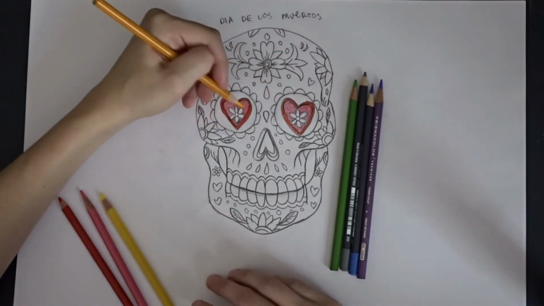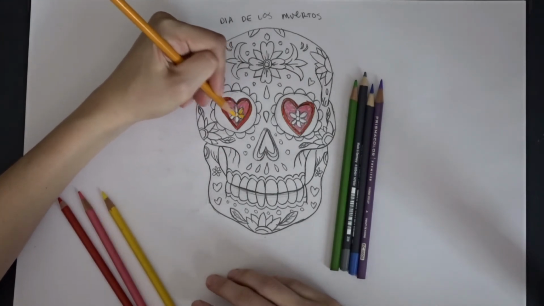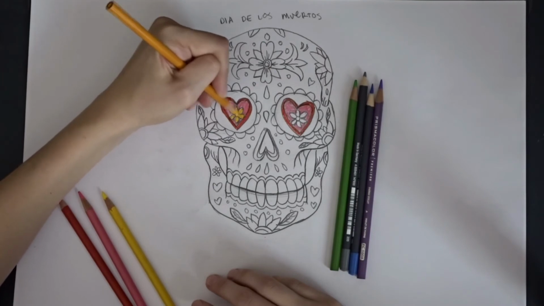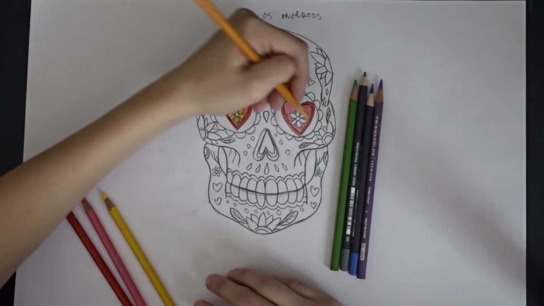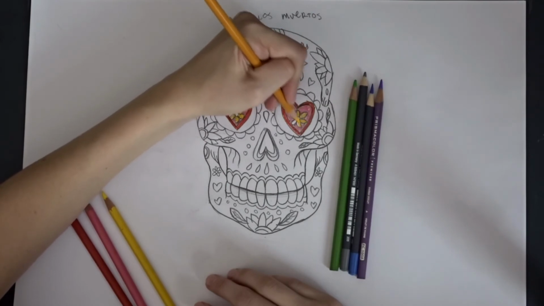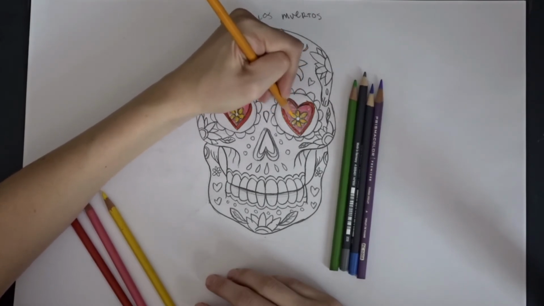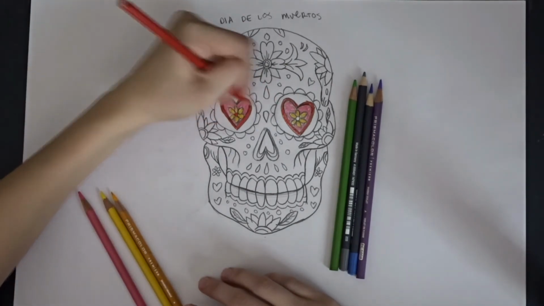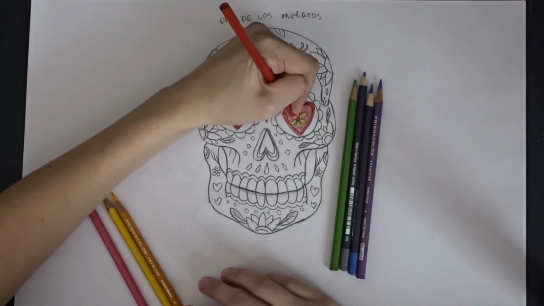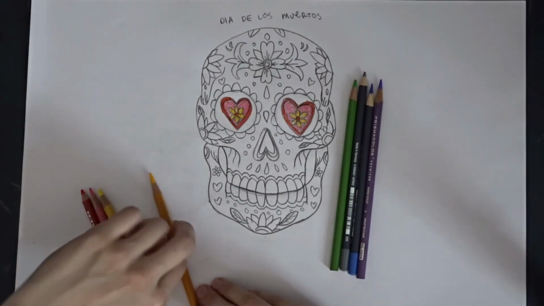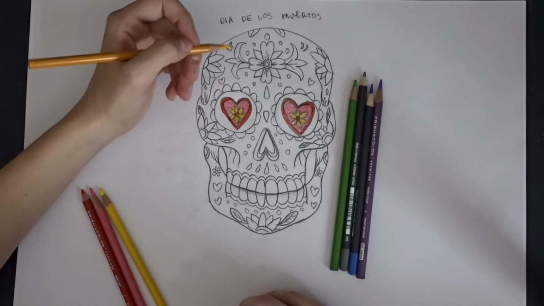And now I'm going to color in my actual flowers with yellow. Notice I've only used the warm colors. I didn't suddenly try to make my flower blue or purple. And I'm going to color in the center. Okay, so now for this part around the eyes, I want to do a gradient.